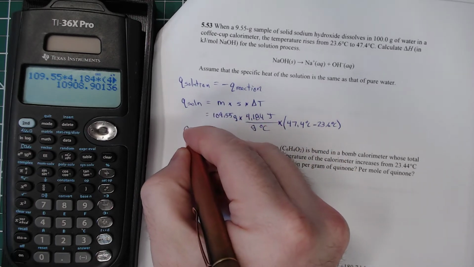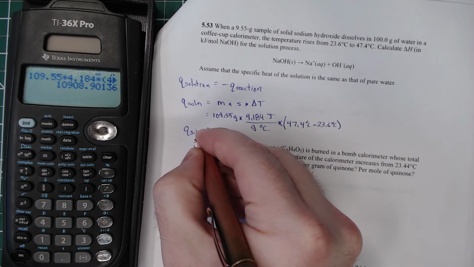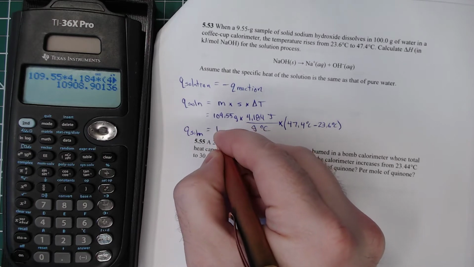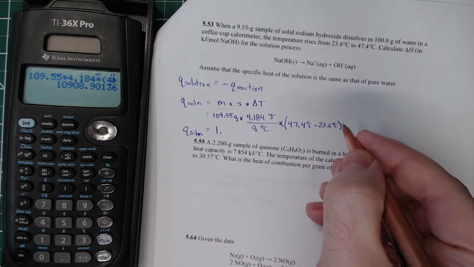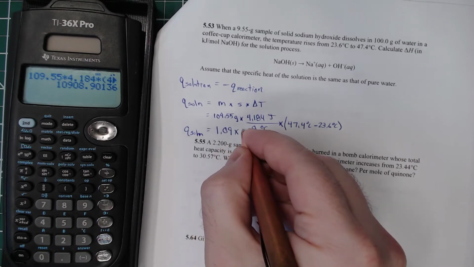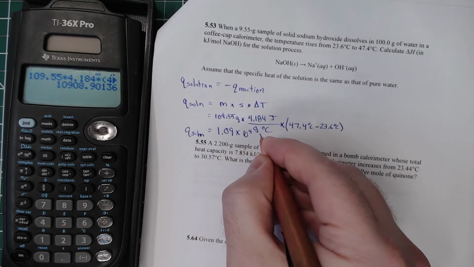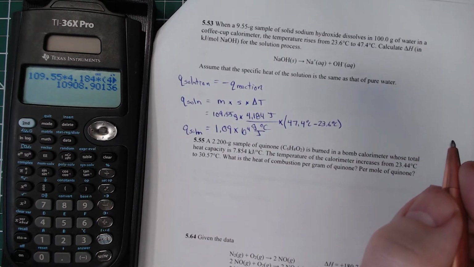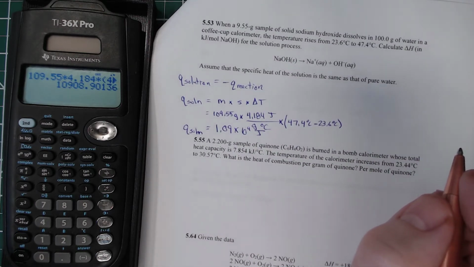So Q of our solution is equal to 1 point, and we only have 3 sig figs here because of this. So 1.09 times 10 to the 4 joules.